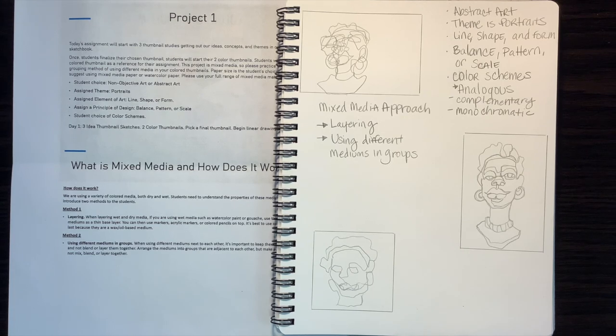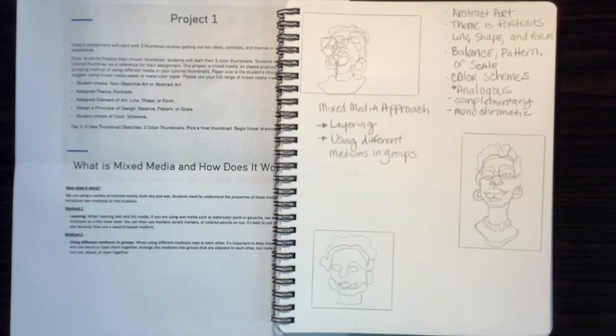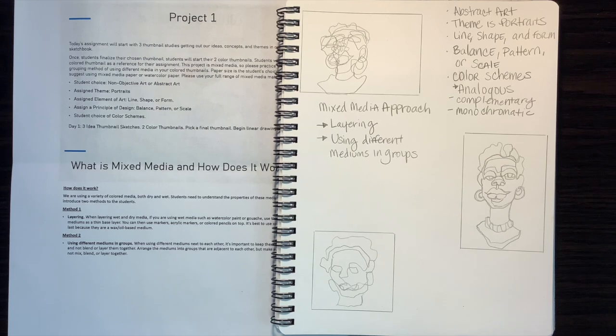I also gave them the elements of line, shape, and form. They can choose if they just want to deal with line, or just shape, or just form, or all 3. Also, I gave them the principles of balance, pattern, and scale. Once again, it's their choice if they want to deal with just one or the other, or all 3.